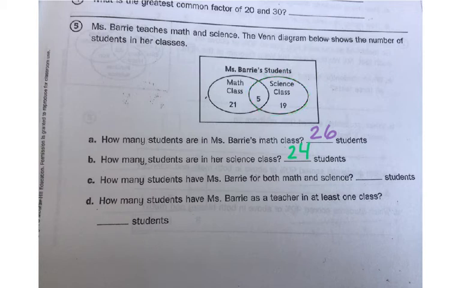C. How many students have Mrs. Berry for both math and science? That would be this section where they intersect or they cross over one another. And that would be 5. And last question for this Venn diagram. How many students have Mrs. Berry as a teacher in at least one class? Well, that would be these 21 kids, these 19, and these 5 kids I only count once because those kids are the same kids. They're in science and math, so I just count them once.